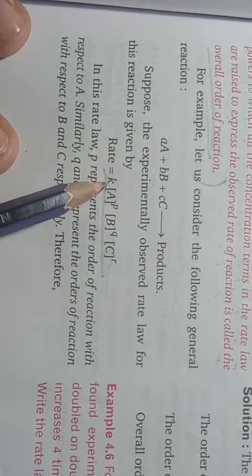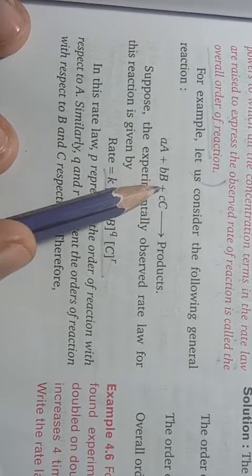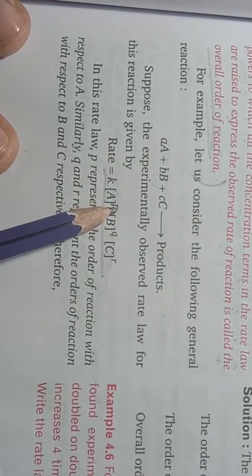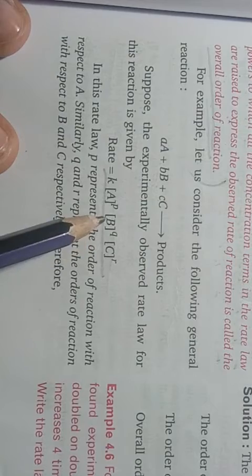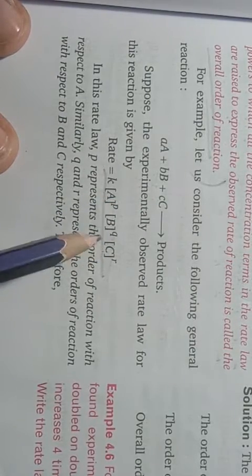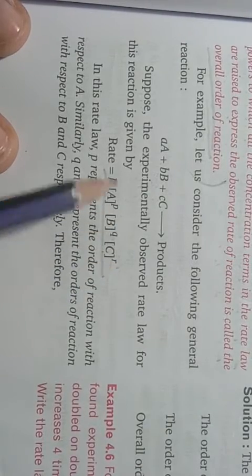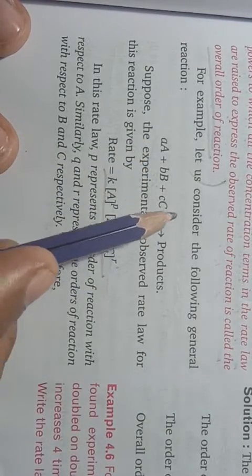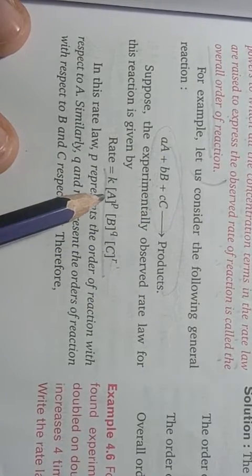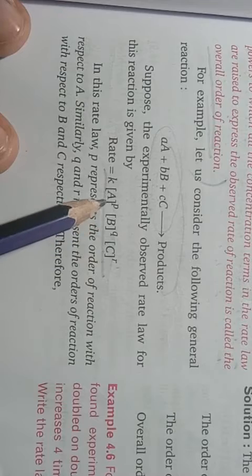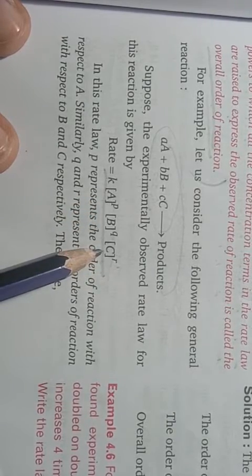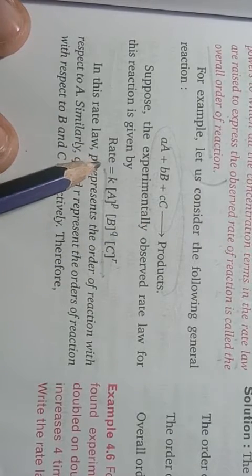The order of this reaction in terms of A will be P, in terms of B it will be Q, and in terms of C it will be R. The order of this reaction in terms of different reactants will be different according to this rate law, which is obtained for this reaction experimentally.